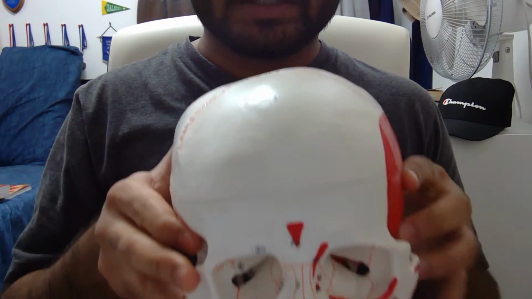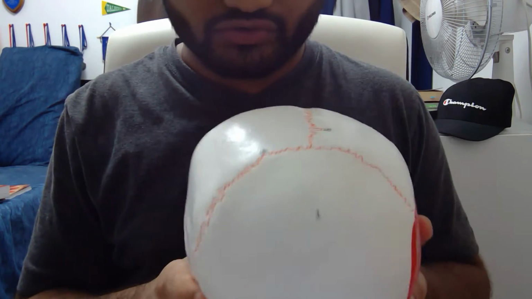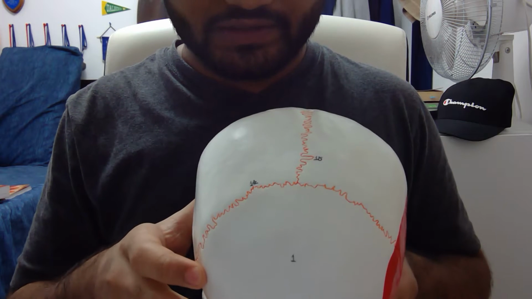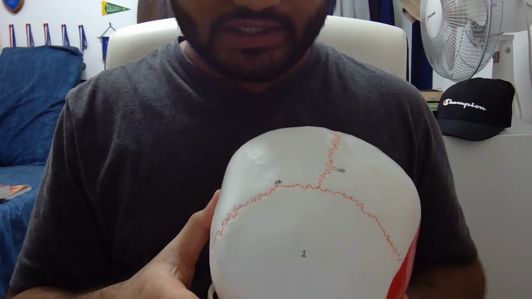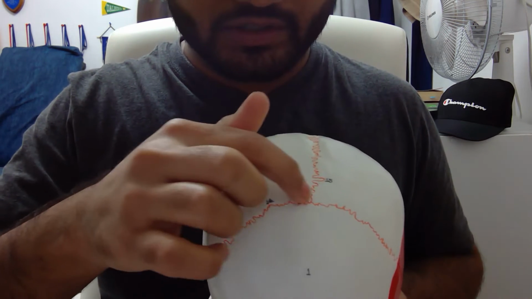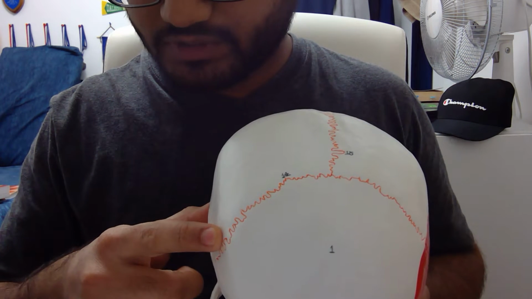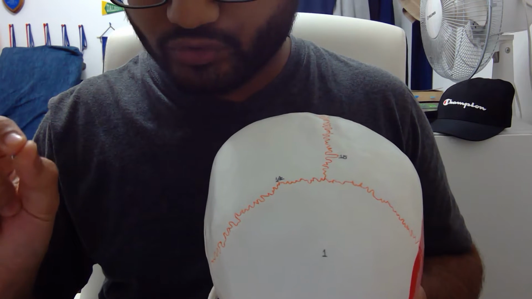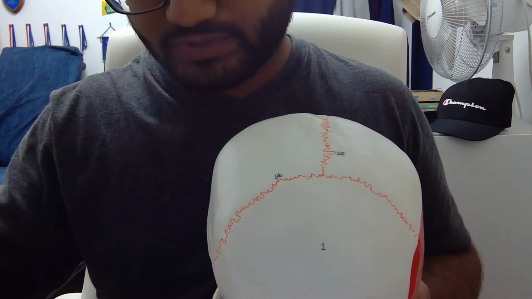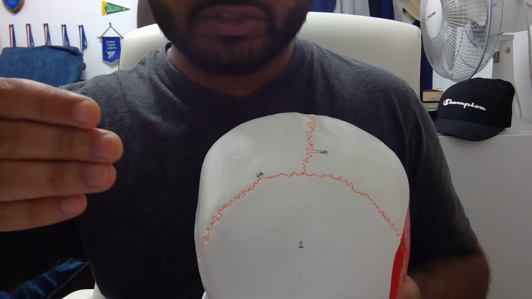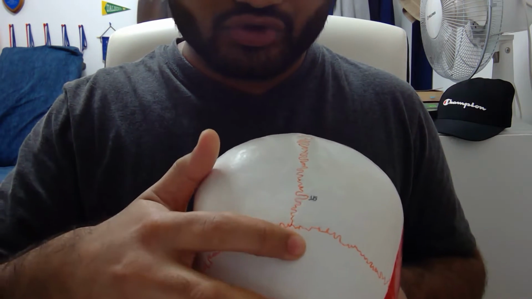So next we're going to look at the sutures of the skull. So there's 3 main sutures. Just to remember the 3 main sutures. Sutures are basically what connects the cranial bones together. This is going to be right at the top here, this line here. It's going to be your coronal suture. Coronal basically cuts it into anterior and posterior aspects. So this is going to be your coronal suture.